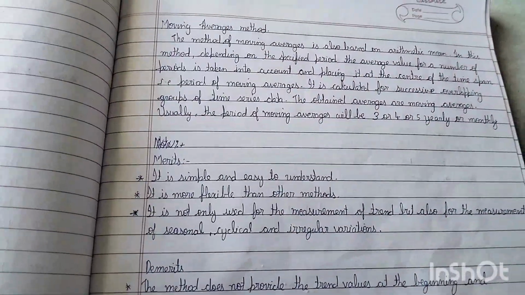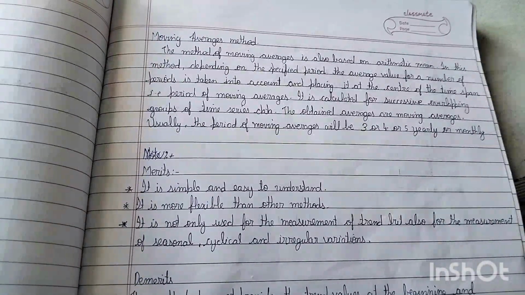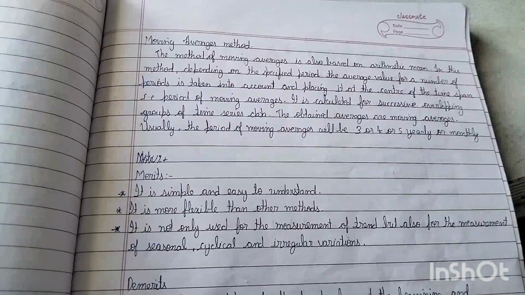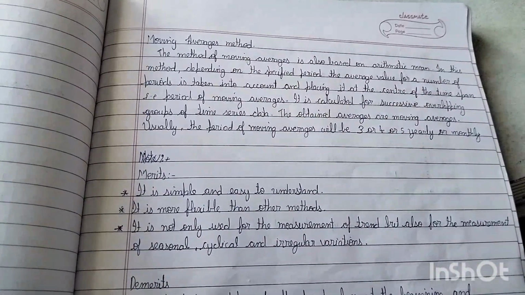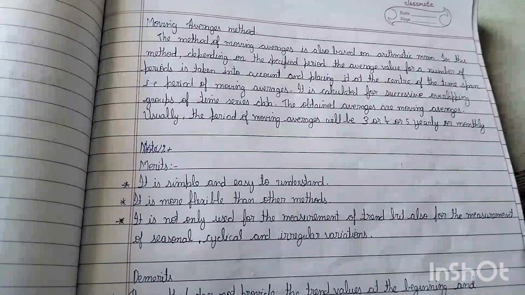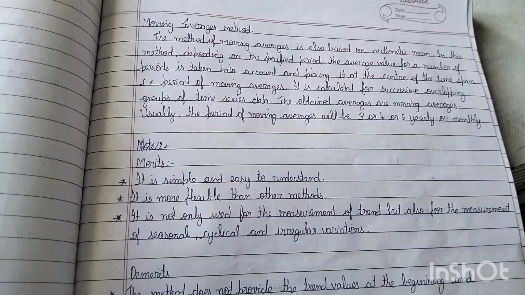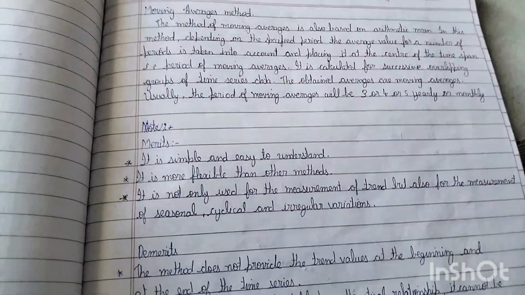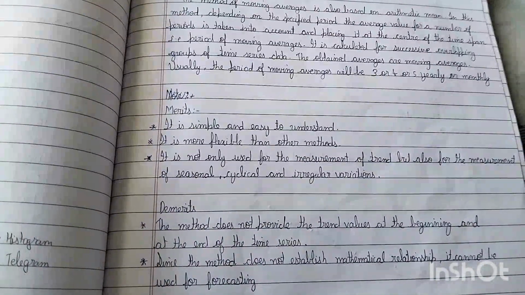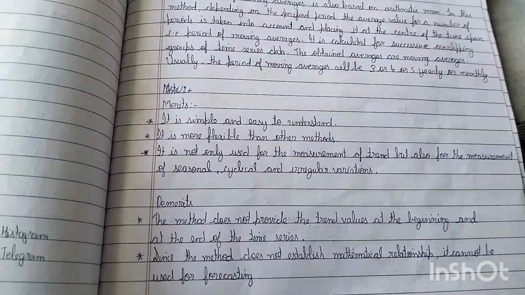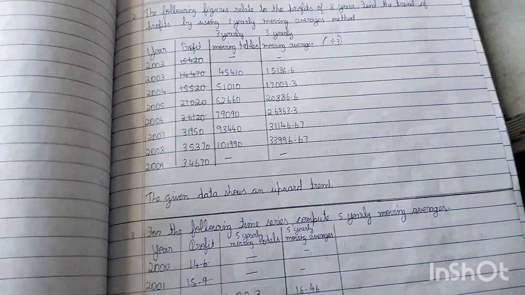Next is moving averages. It is based on arithmetic mean. Here, depending on the specified period, the average value for a number of periods is taken into account and placed at the center of the time span, that is the period of moving averages. The method is simple and easy to understand. It is more flexible than other methods. It is used not only for measurement of trend values but also for the measurement of seasonal, cyclical and irregular variation. Demerits: it does not provide trend values for the beginning and end of the time series. Since the method does not establish a mathematical relationship, it cannot be used for forecasting.